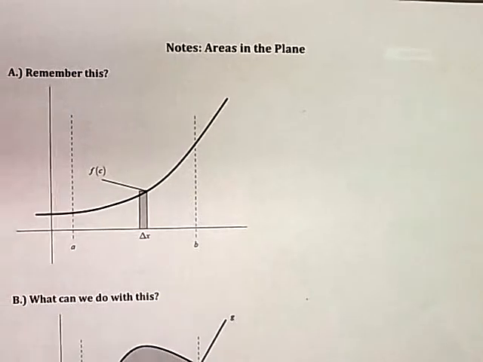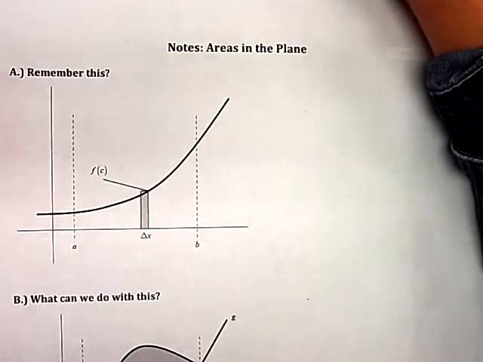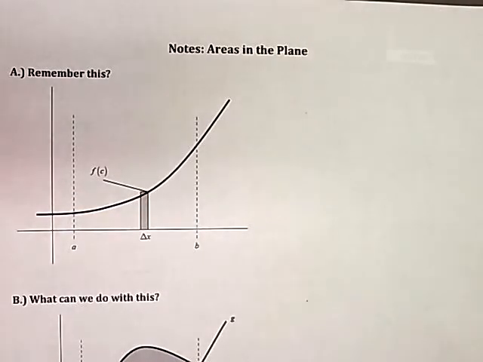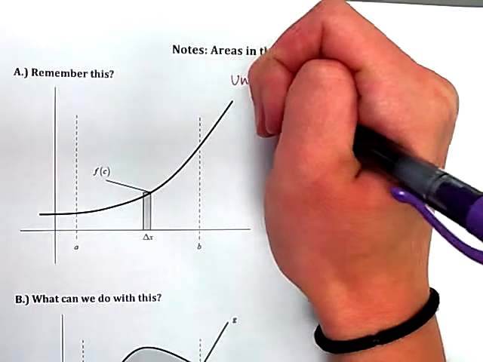Hi, calculus students. These notes are on areas in the plane. So this is an application of integrals, and it shows us how we can build on our understanding of integrals to find a different type of area. First we're going to start back with our initial understanding of integrals, and specifically definite integrals.